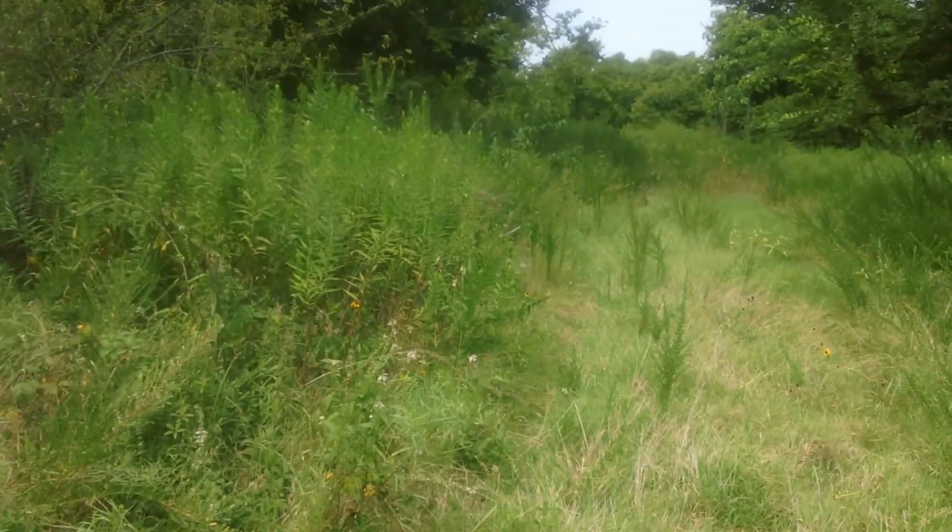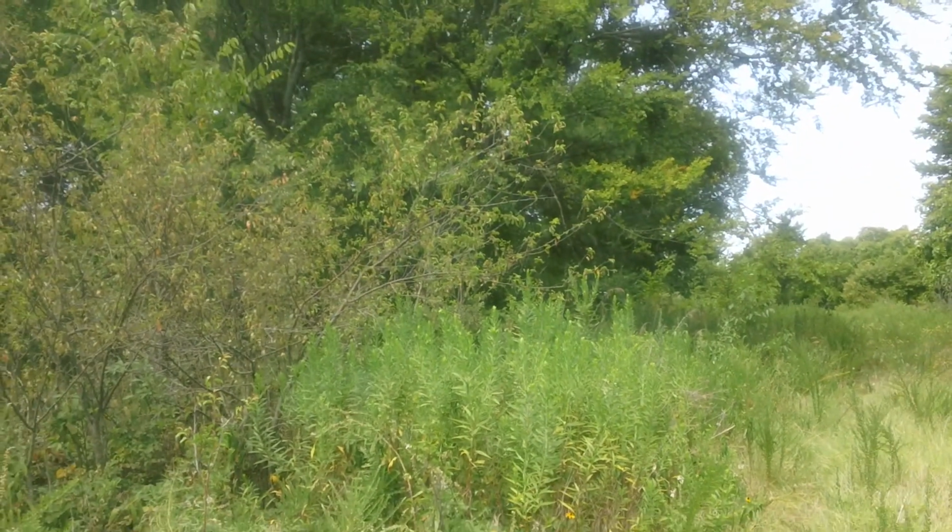Greetings, this is Charles Darwin, and I'm speaking to you from a weedy field. At least it used to be a weedy field, but now it's undergoing the process of ecological succession.